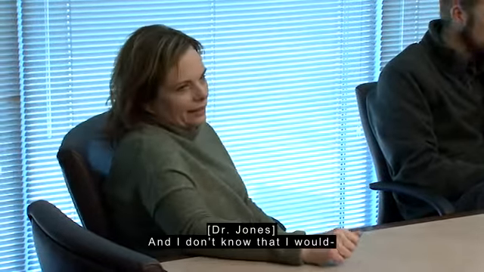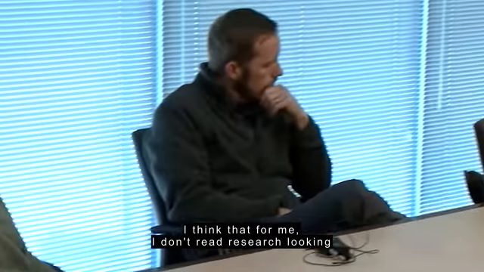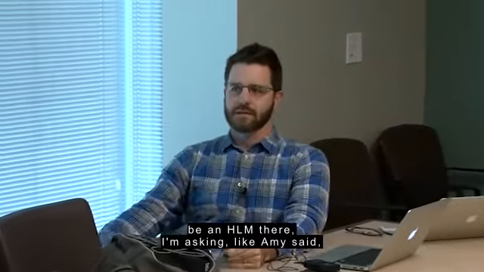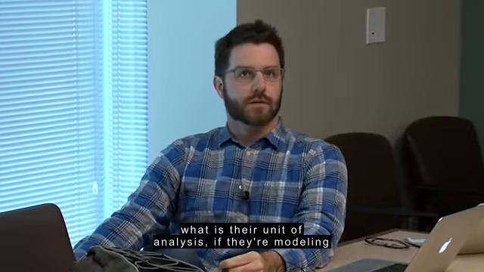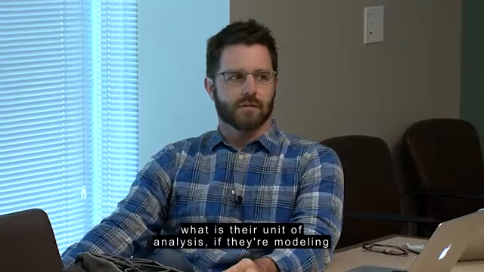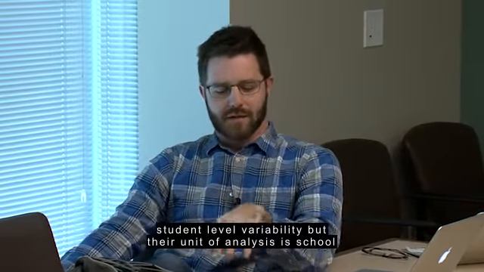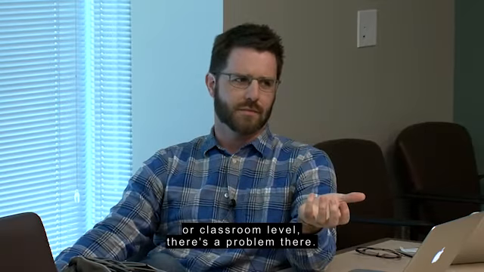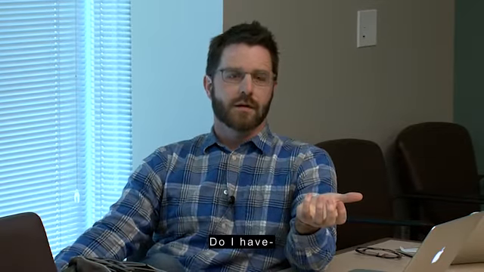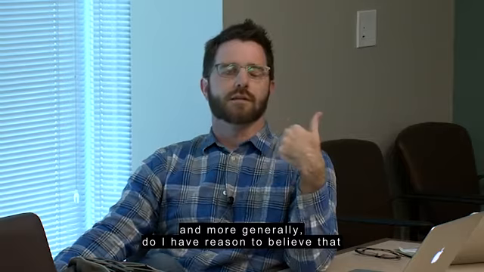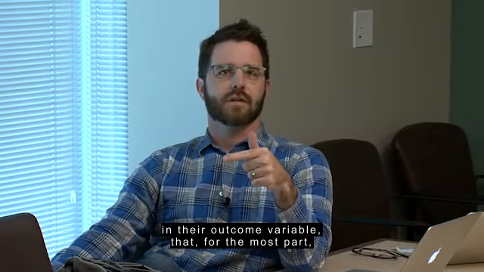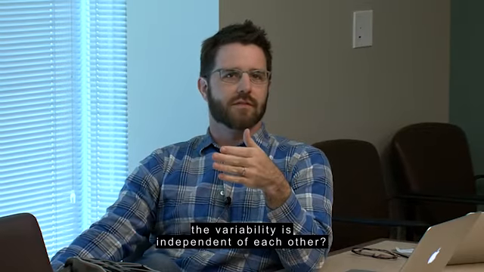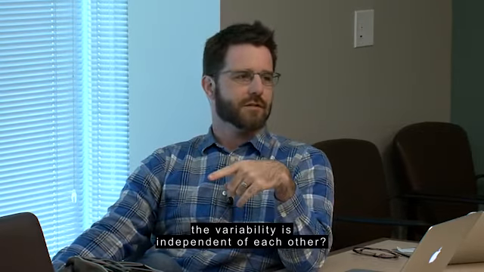I don't read research looking at sample size to tell me whether there should be an HLM there. I'm asking, like Amy said, what is their unit of analysis? If they're modeling student level variability, but their unit of analysis is school or classroom level, there's a problem there. And more generally, do I have reason to believe that in their outcome variable, for the most part, the variability is independent of each other?